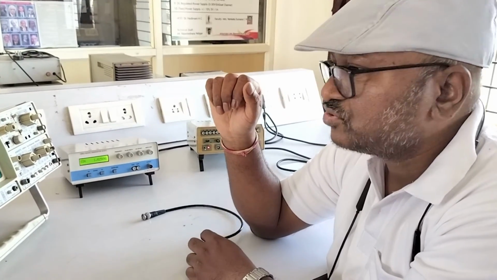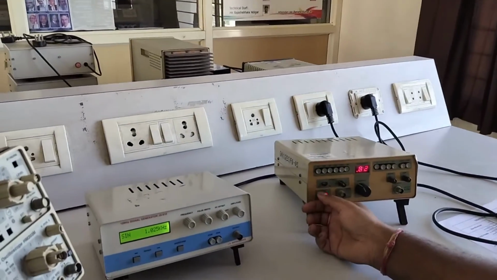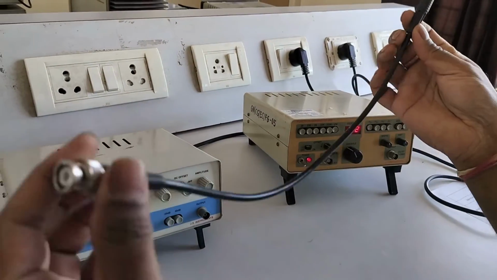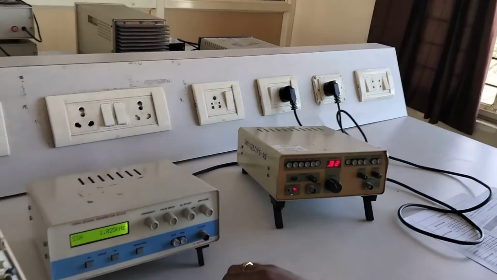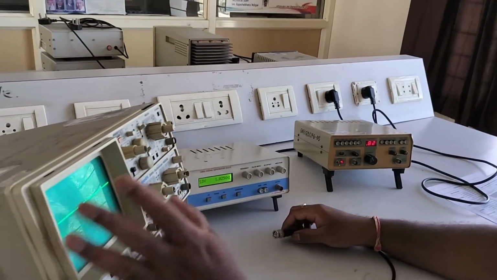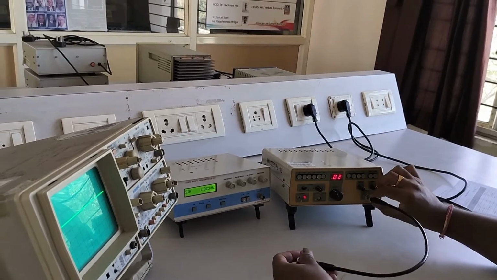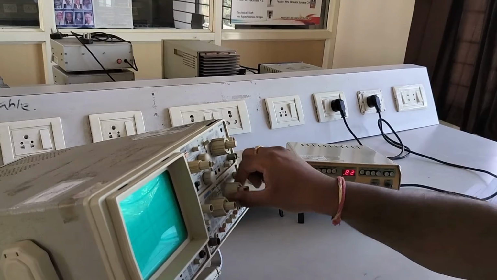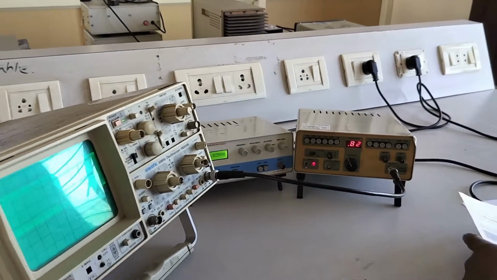First, I will show how to do this. Switch on the function generator. Next, I have taken one BNC to BNC probe, and for measuring and adjusting the voltage I have taken a CRO, cathode ray oscilloscope, an analog CRO. First, I will connect the 10x probe to the CRO. First I will show you with respect to our chart.